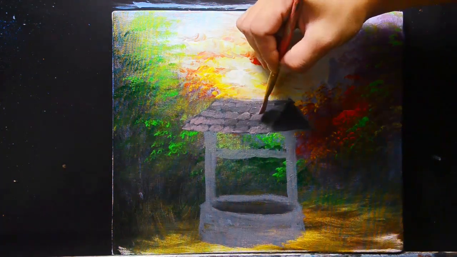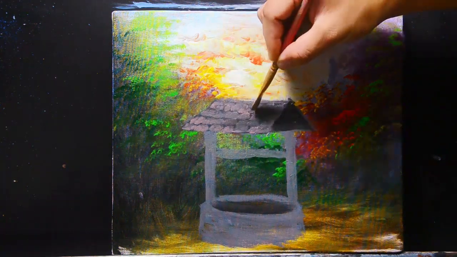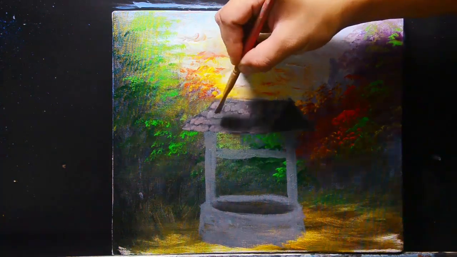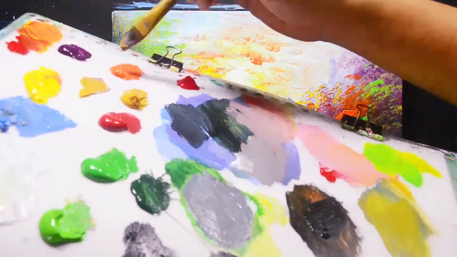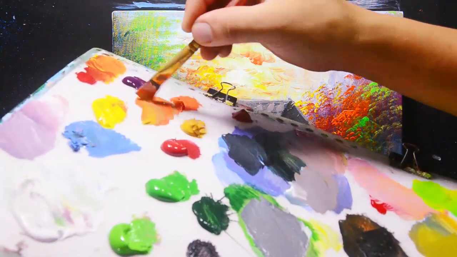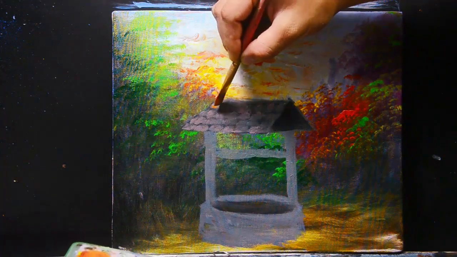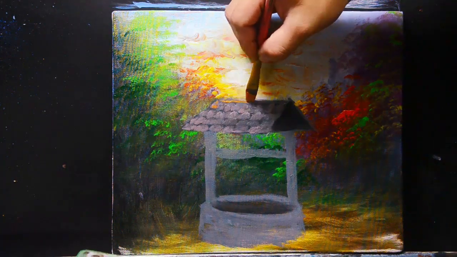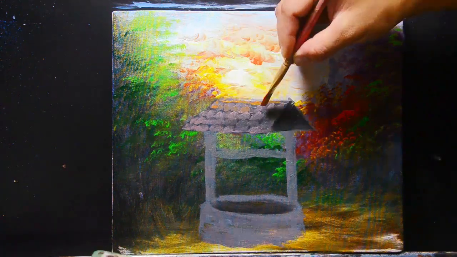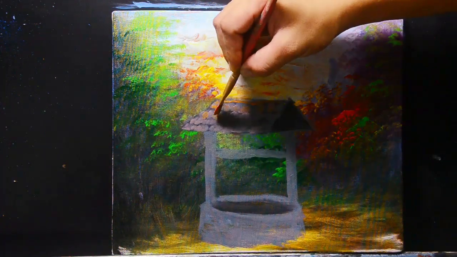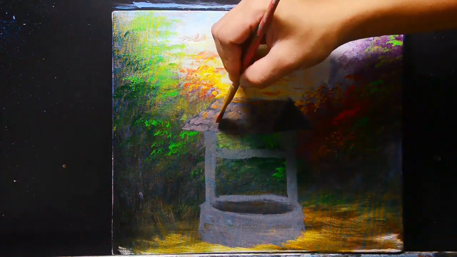Just continue. Then after that, the Rushina color mixed with the orange yellow. Just add also here. Selecting the roof area for this color.